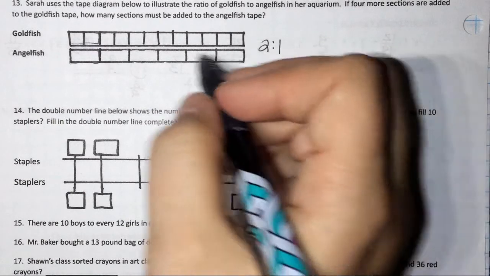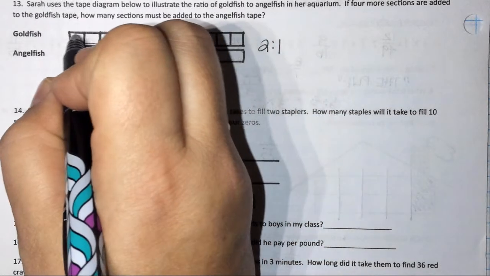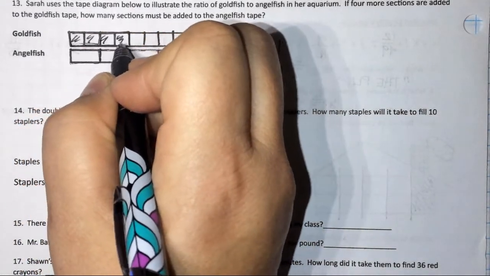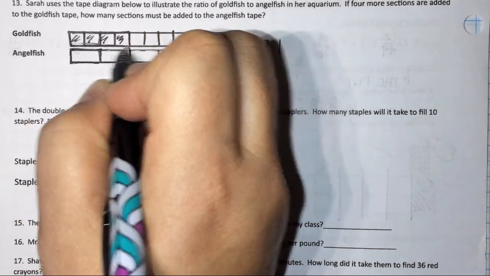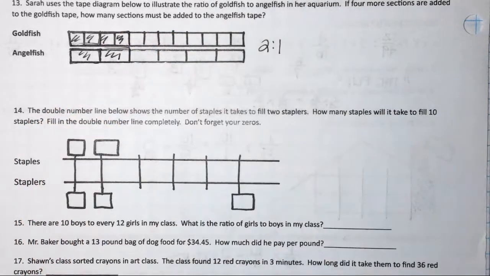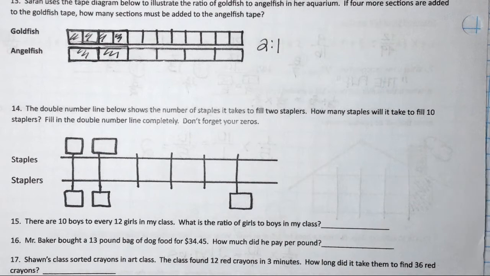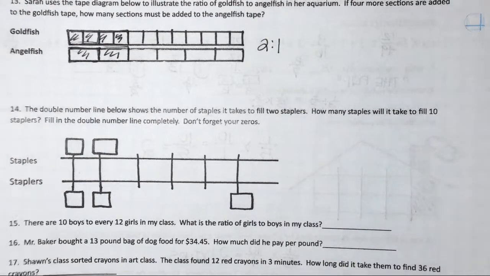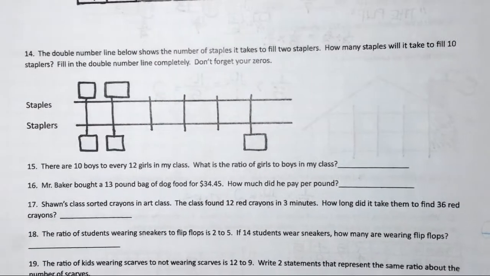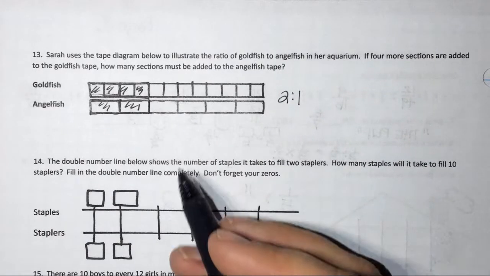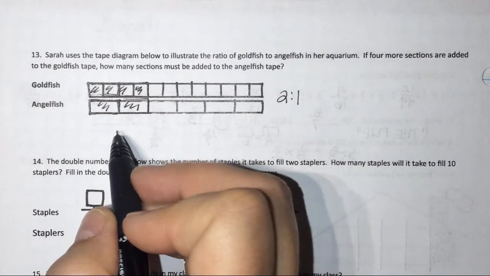2 more. Very good. Because here's your 4 right here. This would be adding 2 more right here. All right. Double number line. Your answer's 2. 2 more angelfish.